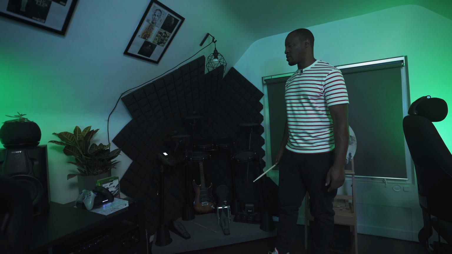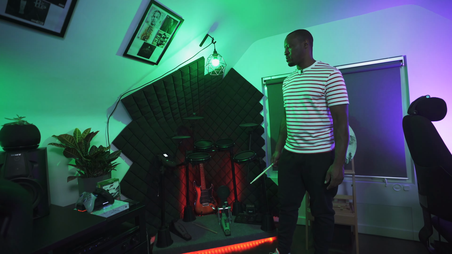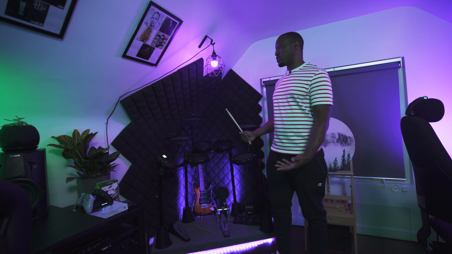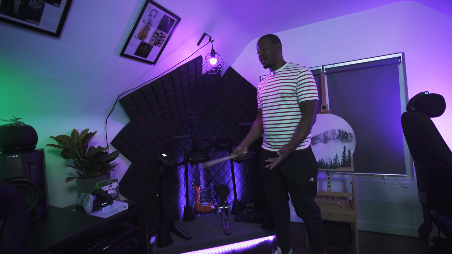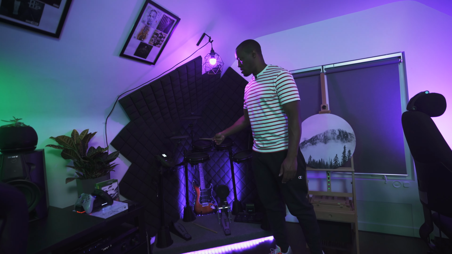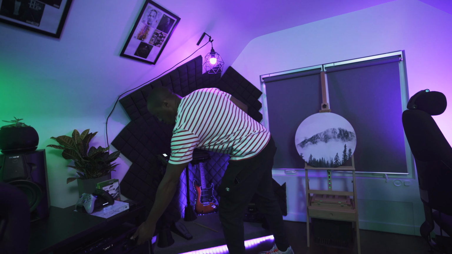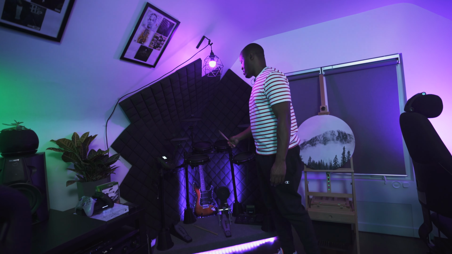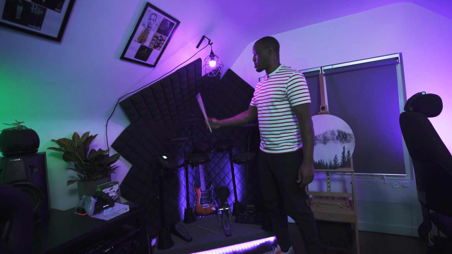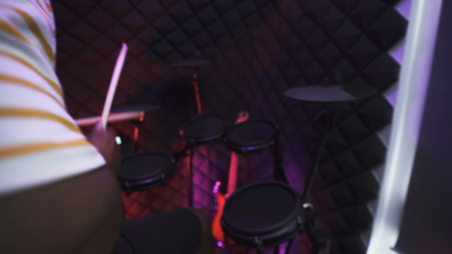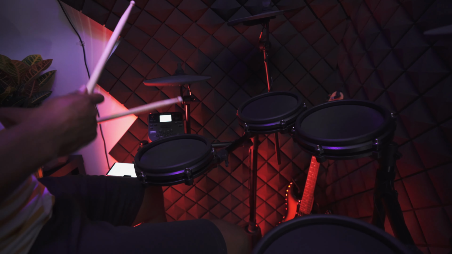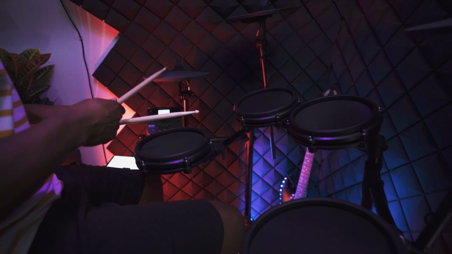Turn on drums. So as you can see now, the lights turn on purple, the LEDs are purple, and the amplifier is on now. And now we're ready to play. Simple and as easy as that. You can get in, do what you've got to do, turn it off when you're ready, and move on to any other areas in the room.